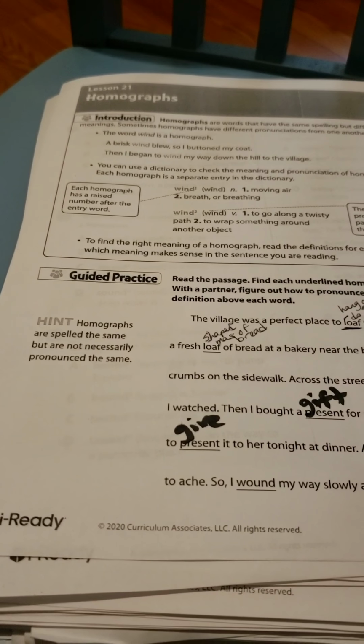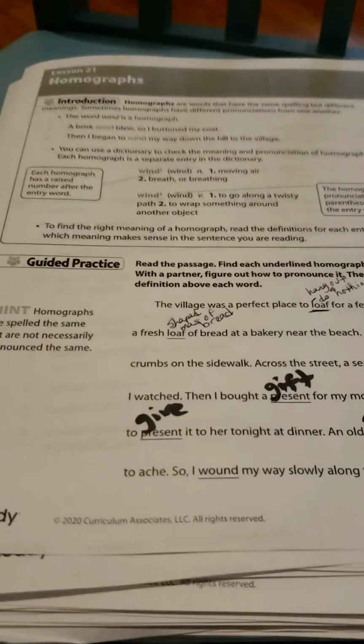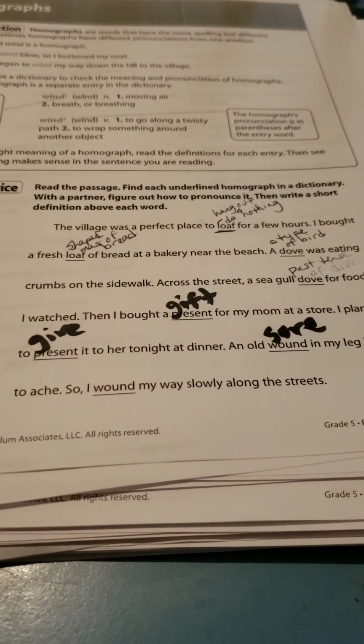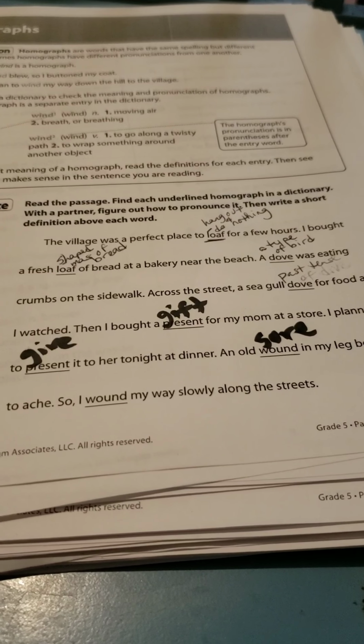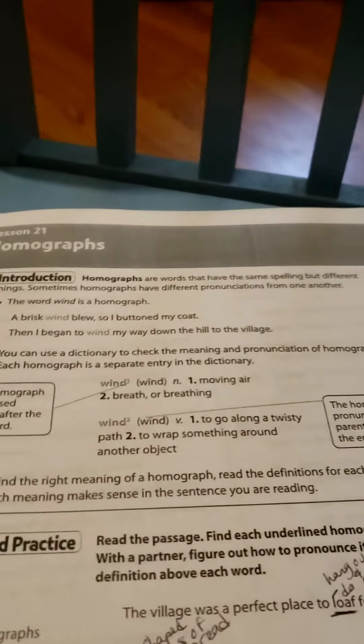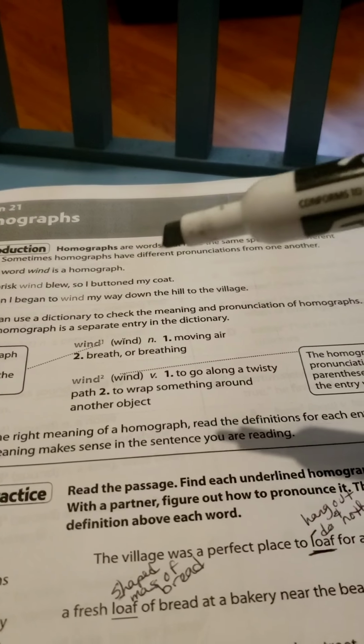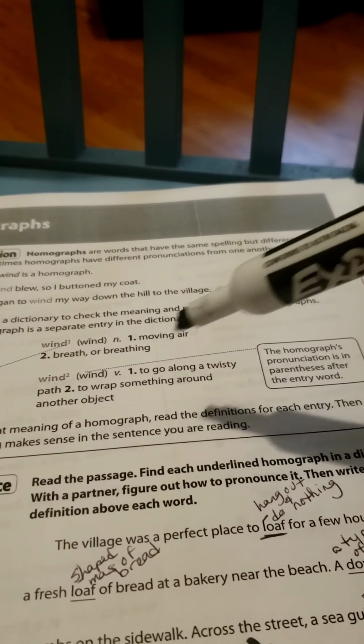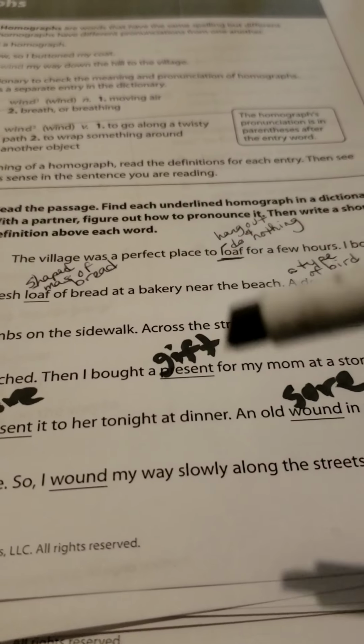You need a noun. Okay, so another word for wound is sore. Okay, sore, injury, something like that, that's a wound. Okay, and that's a noun. So then, so I wound my way slowly along the streets. Now back to our intro, where our homographs were wind and wind. We saw the meaning of wind is to go along a twisty path. Wound is actually the past tense of wind in this context. Okay, so I'm just going to put PT of wind because I'm writing with the thick marker.